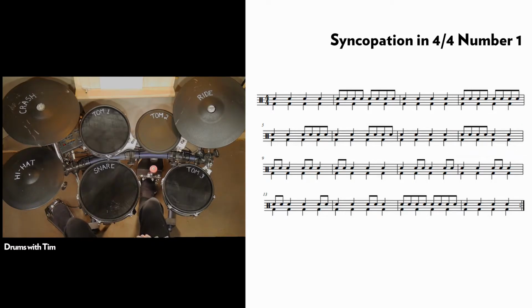Okay, so let's now have a look at bar number 9, the first bar on the third line. It has 2 eighth notes, 1 quarter note, 2 eighth notes, and 1 quarter note. Let's play it. 1, 2, 3, 4. 1 and 2. 3 and 4. Let's do it again. 1, 2, 3, 4. 1 and 2, 3 and 4.